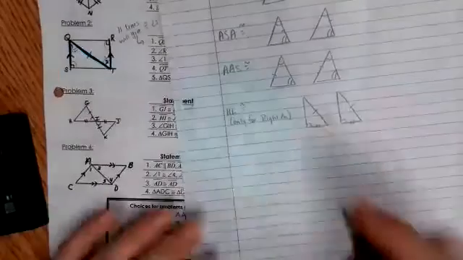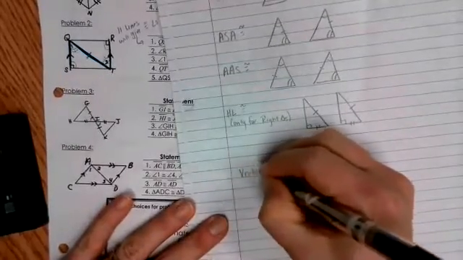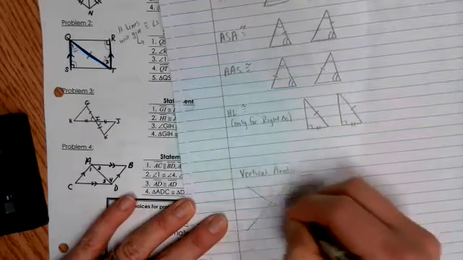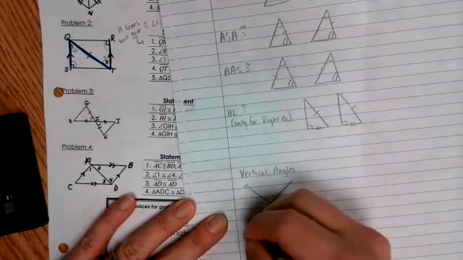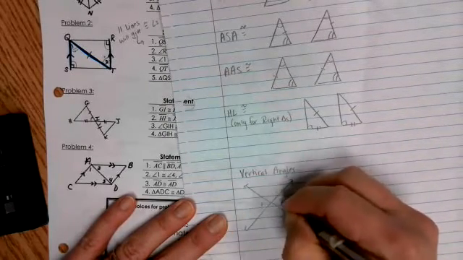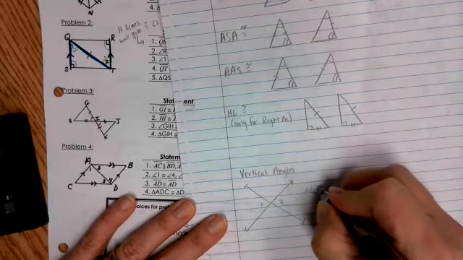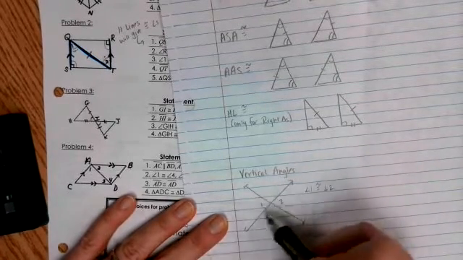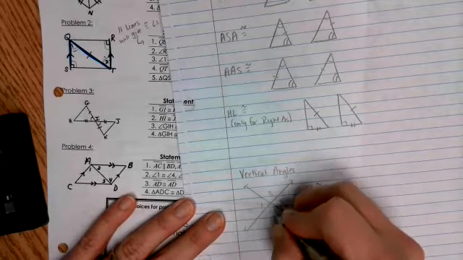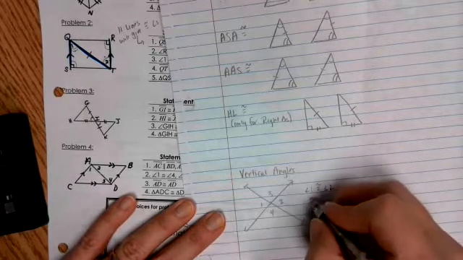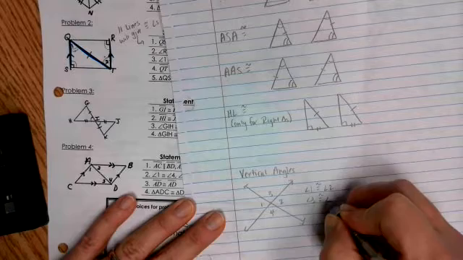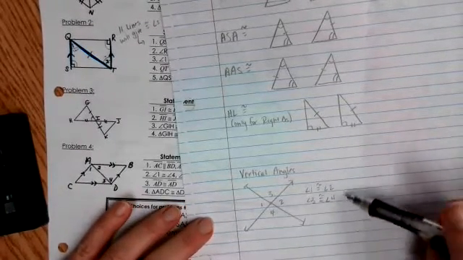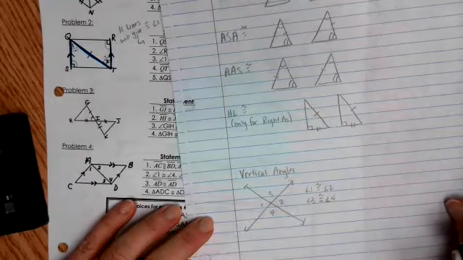Vertical angles come from 2 intersecting lines, and they are angles that are 180-degree rotations of each other. So angle 1 is congruent to angle 2. If I rotate from that vertex, rotate it 180 degrees, it'd be the same. I can also look at these 2 angles that will be congruent. So I will do a proof of vertical angles of why they're congruent later, but we can use that they're going to be congruent.